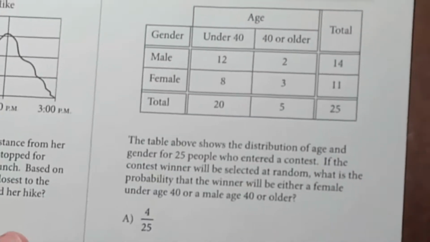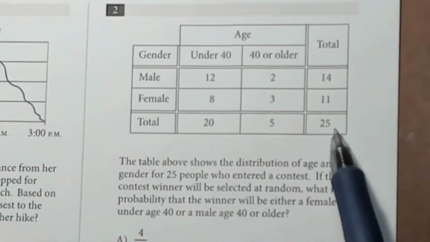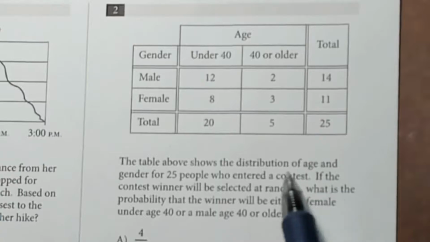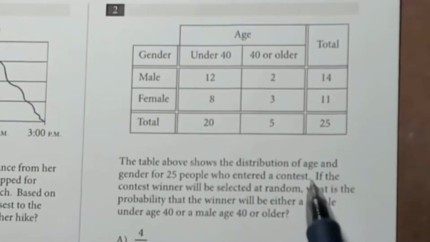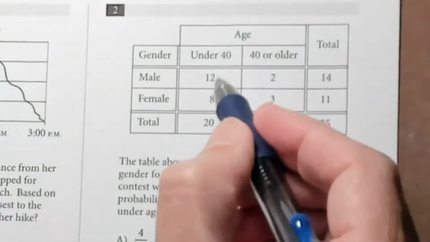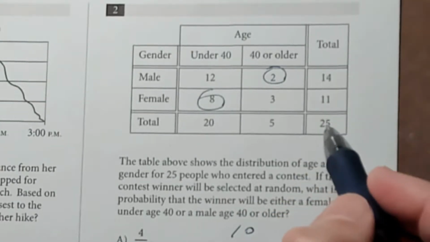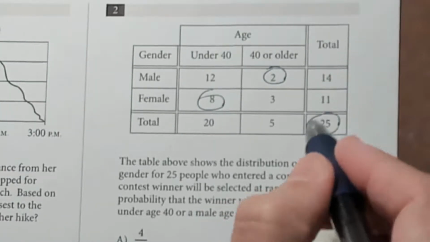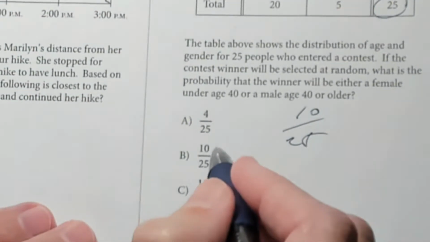Number 2. We've got a table here with ages, and you've got 25 people. The table's a distribution. 25 people entered a contest. The winners selected at random. A female under age 40. Okay, females under 40, there's 8 of them. Male, 2. Okay, so 8 plus 2 is 10. The probability out of the total group, it looks like. So that's 10 out of 25. Which our answer down here is B.